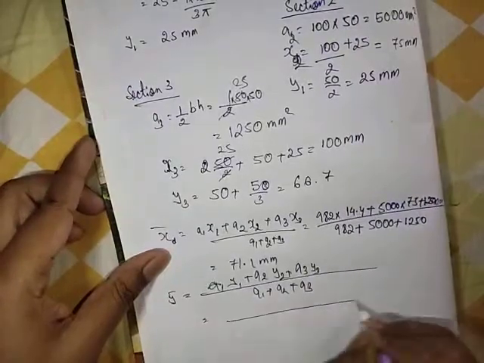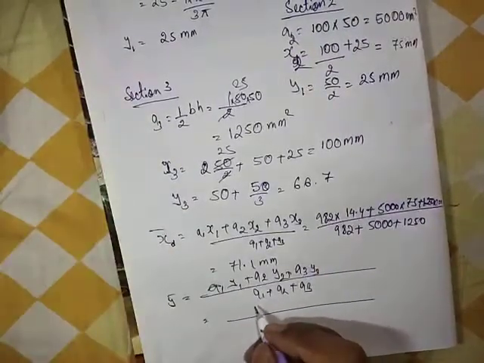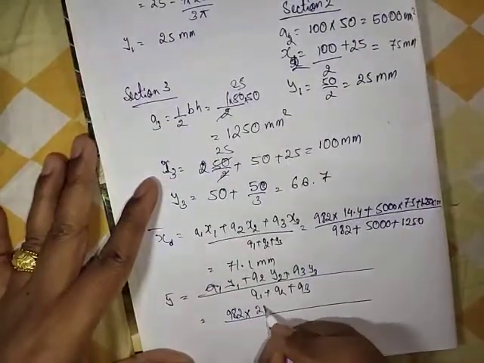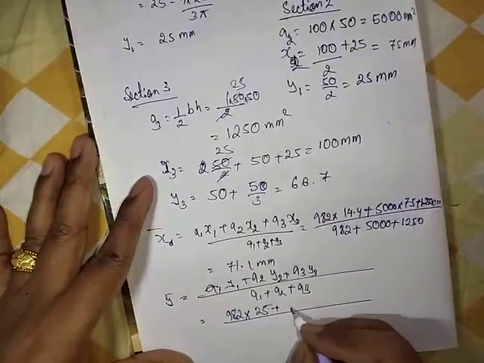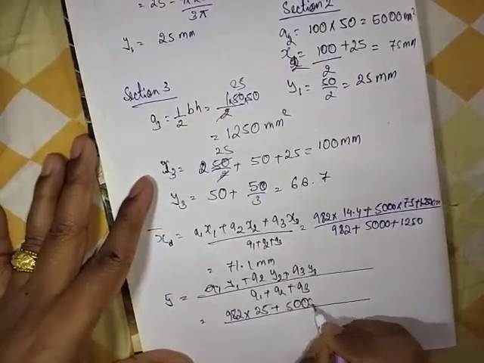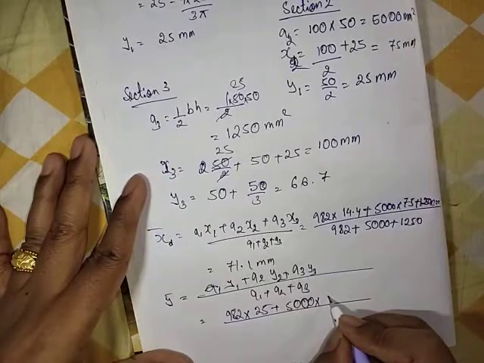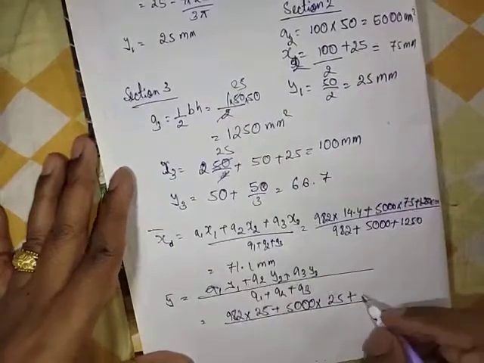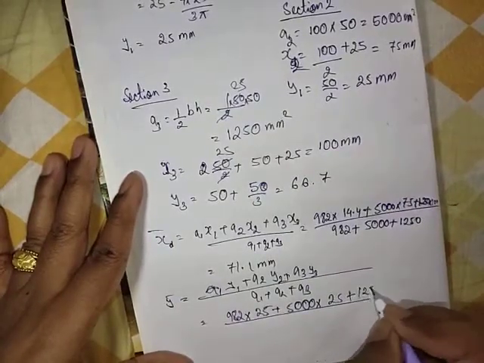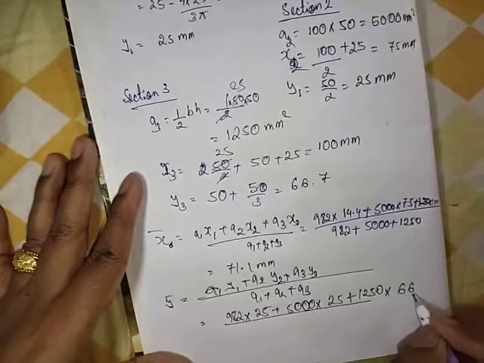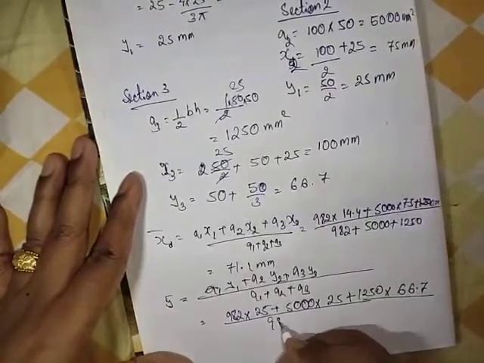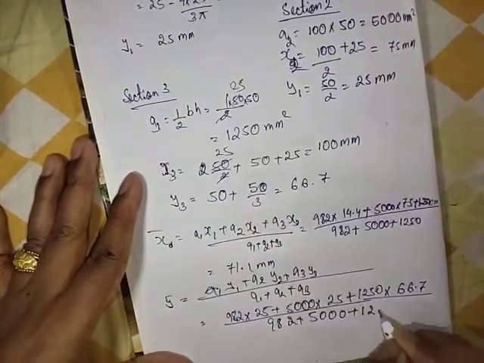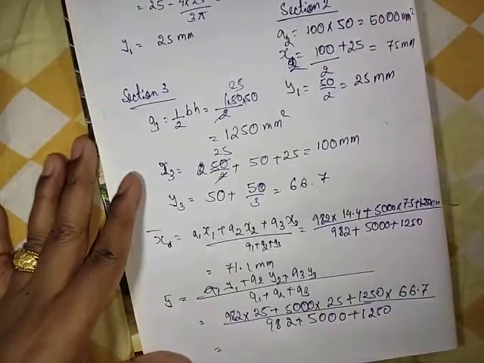So a1 is 982 into y1, 25, plus a2, 5000, into y2, 25, plus a3, 1250, into y3, 66.7, divided by 982 plus 5000 plus 1250.